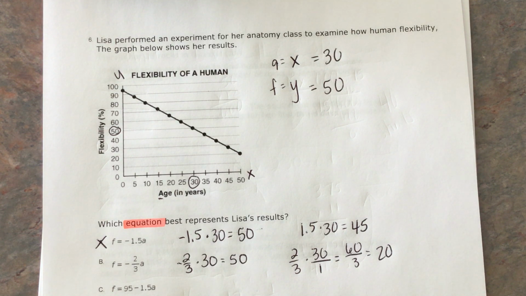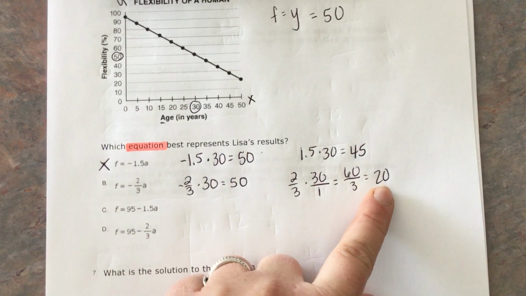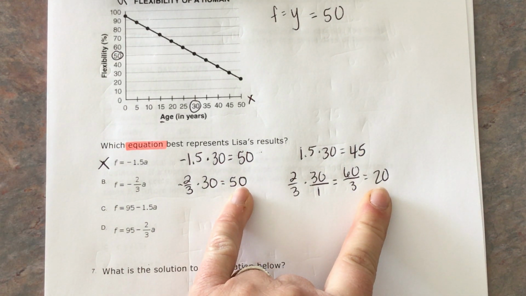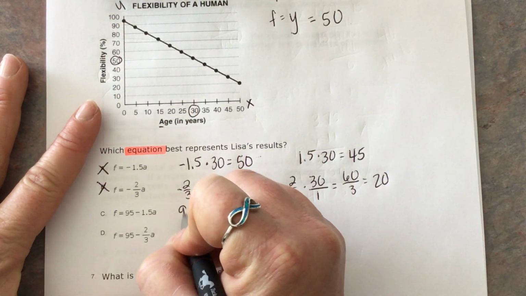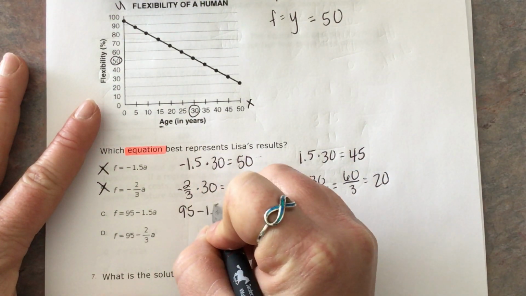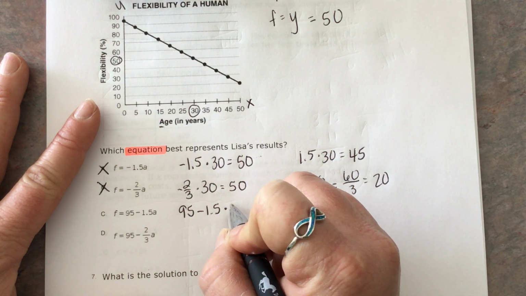Whether it's fractions, multiplication, or subtraction, don't overthink questions like this. All right, so again, does 20 equal 50? No. All right, so the next one, we are doing 95 minus 1.5 times 30.